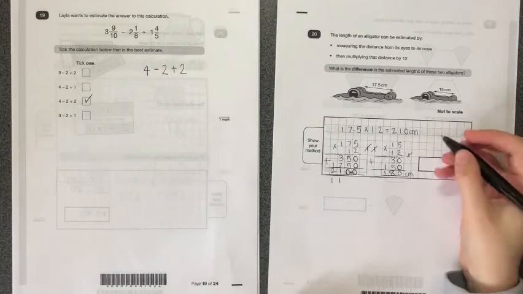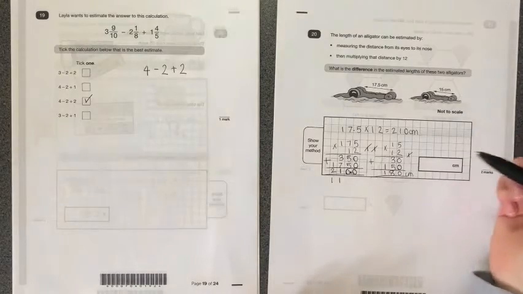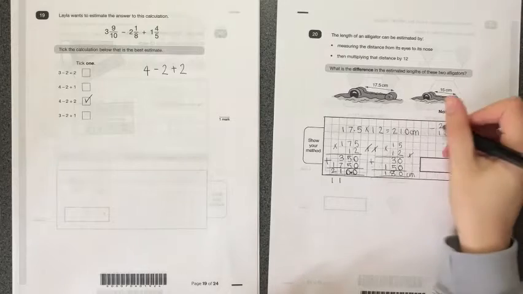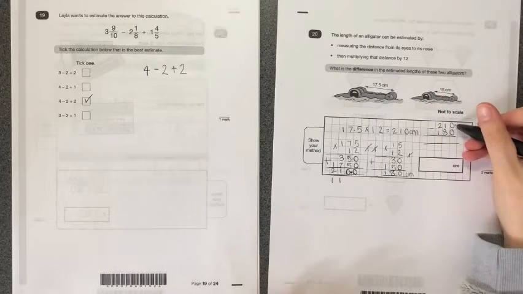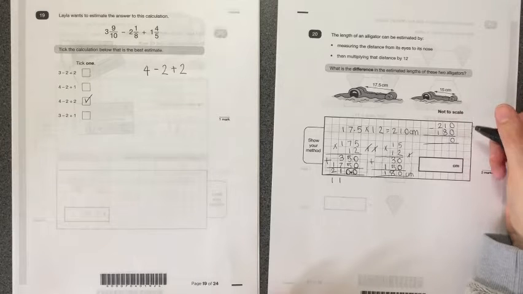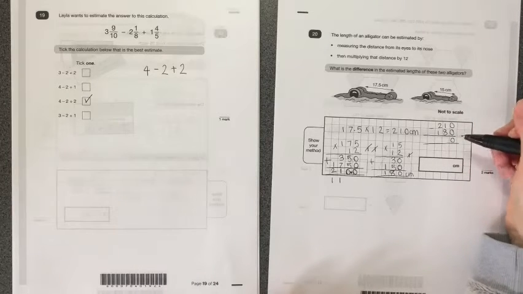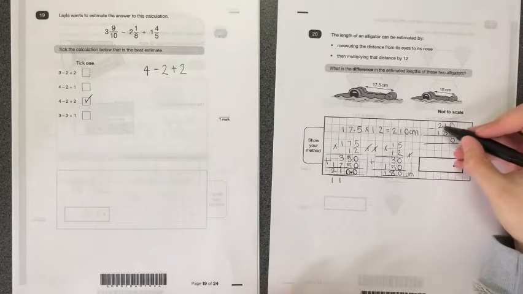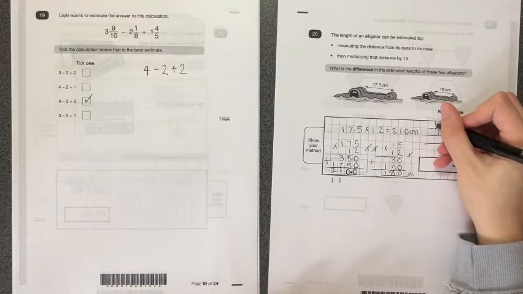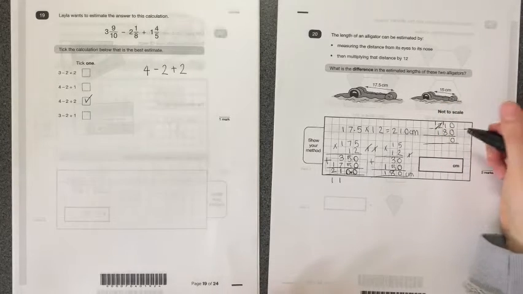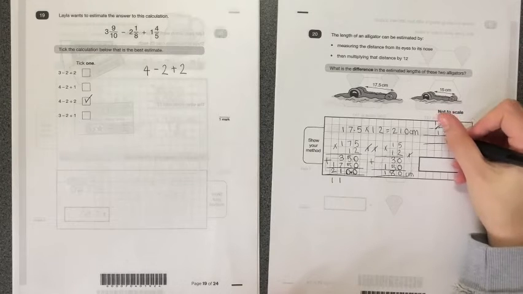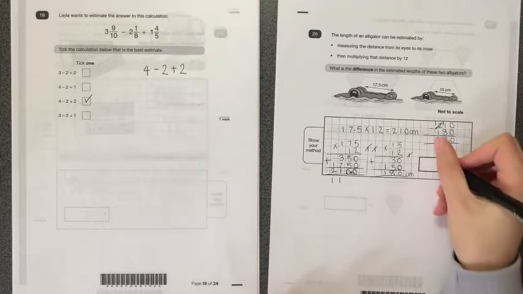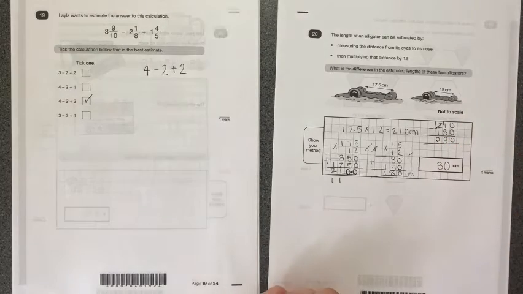Now all that's left to do is to take away 180 from 210. 0 minus 0 is 0. 1 minus 8, we can't do that because 1 is smaller than 8. We are going to go over to our hundreds column, minus 1 from it, making it 1, and carry that 1 over. 11 minus 8 gives us 3. 1 minus 1 is 0. And that gives us an answer of 30 centimetres.